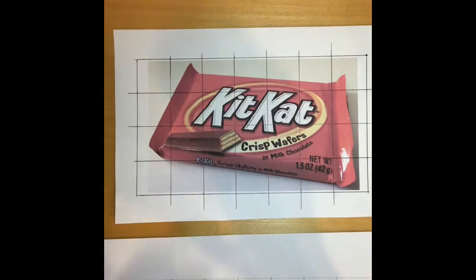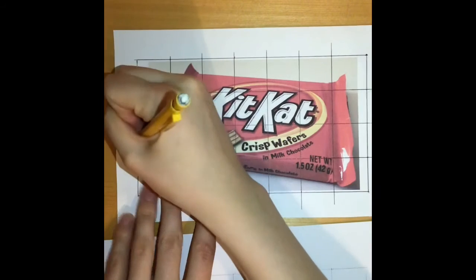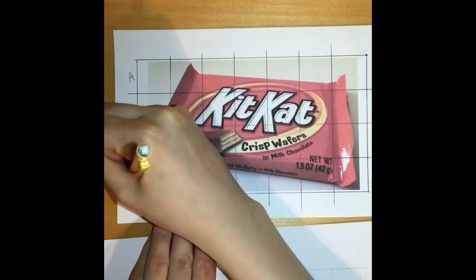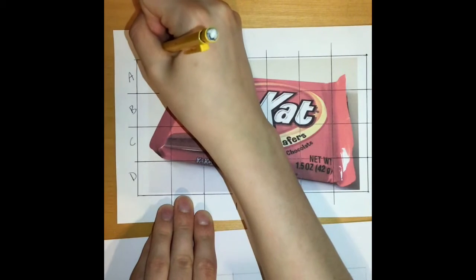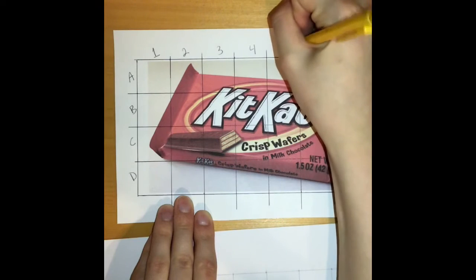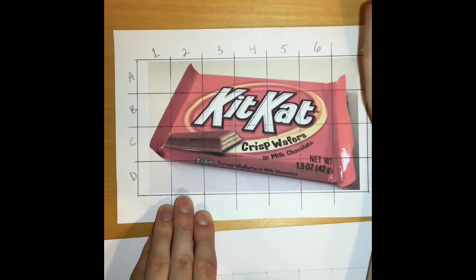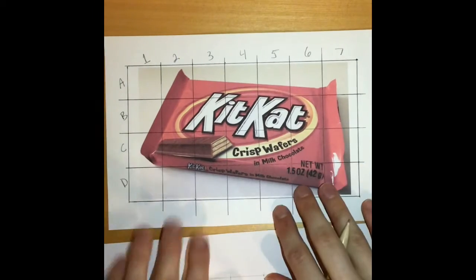Hey everyone, so we're going to start by labeling your grid that you drew on your candy bar or your piece of candy. And I'm just labeling it A, B, C, D down, and then 1, 2, 3, 4, 5, 6, 7 across, or however many inches you have.